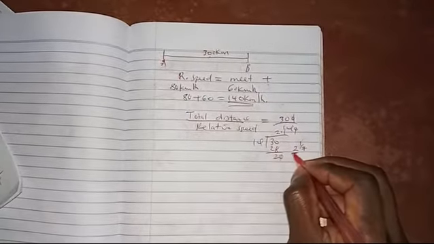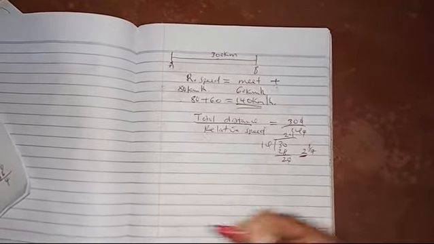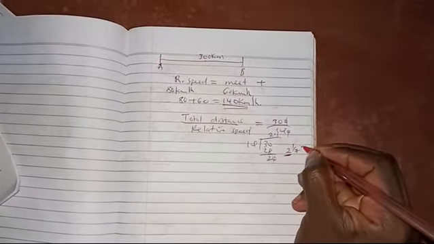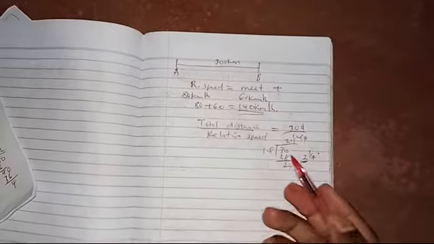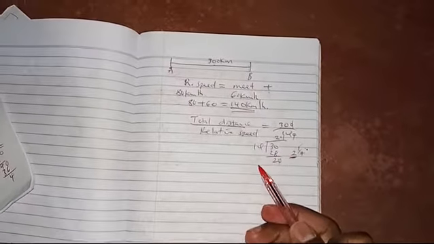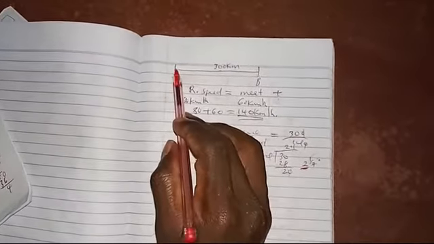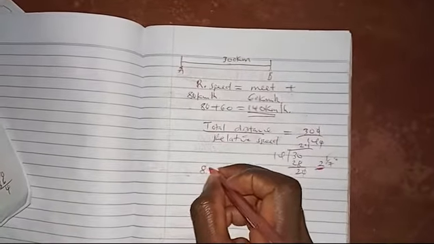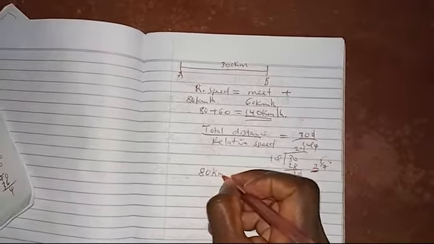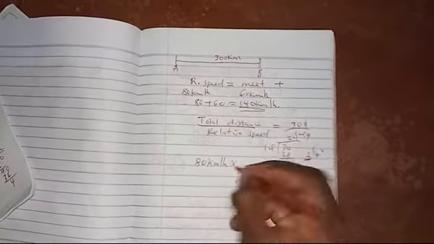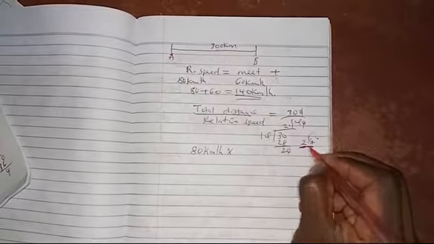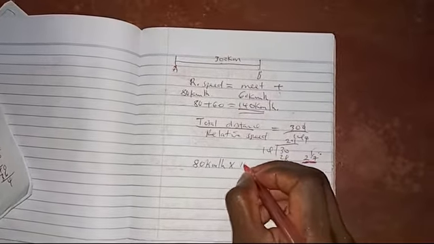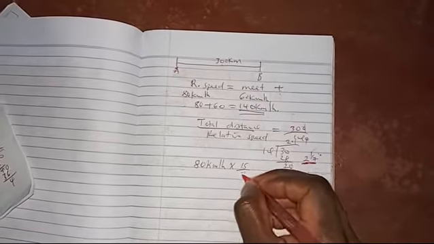After 2 hours and 1 over 7 of 60, it is the time that they took to meet. You may be asked to calculate the distance that this vehicle covered before meeting the other vehicle, and it will be the speed that it used, which is 80 kilometers per hour, multiplied by the time taken for them to meet, which is 15 over 7.